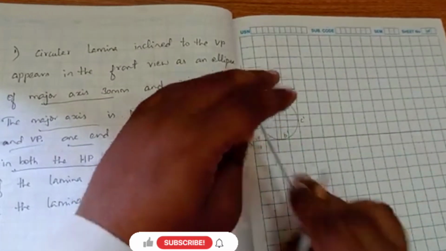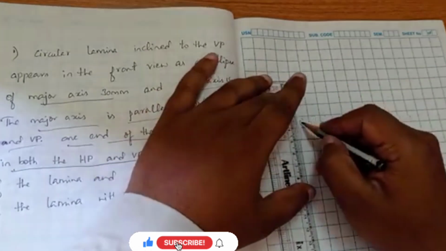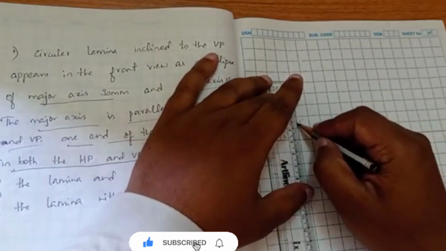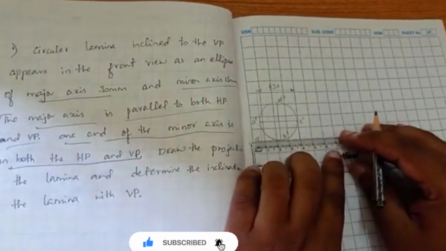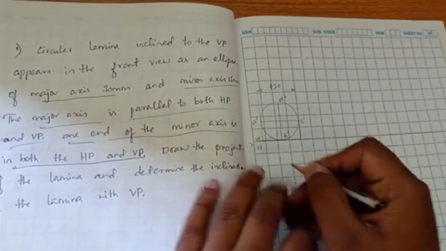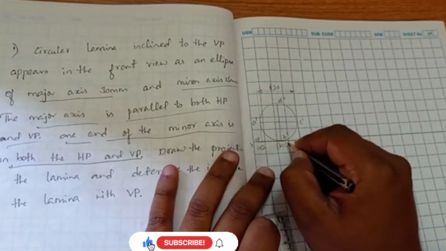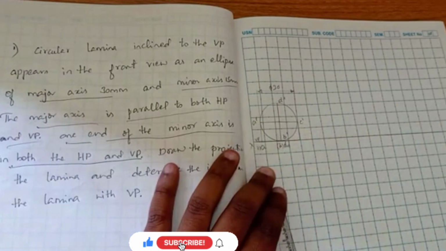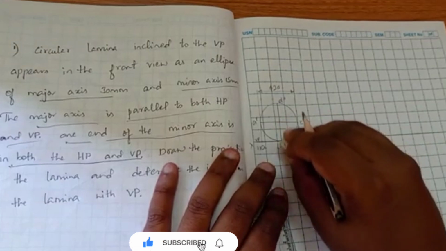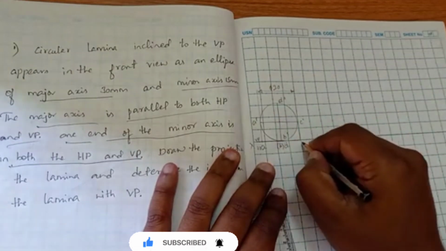And by projecting this we are getting the top view here on this XY line. So here we have A, B in bracket D, and C.